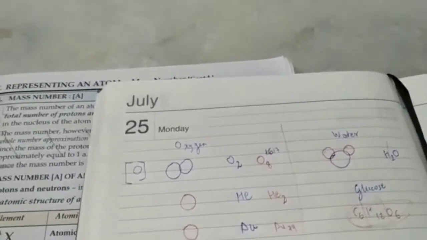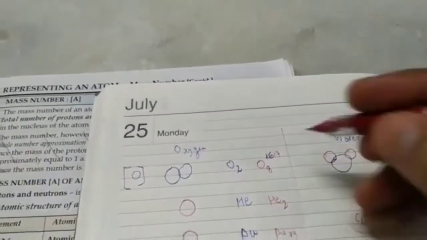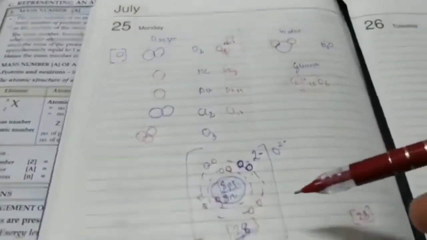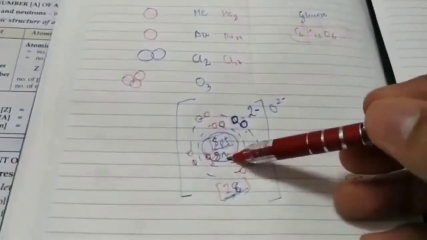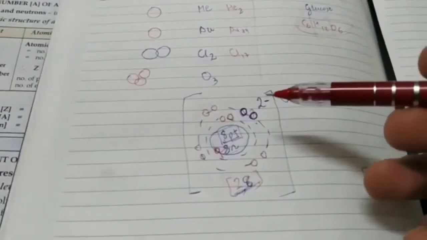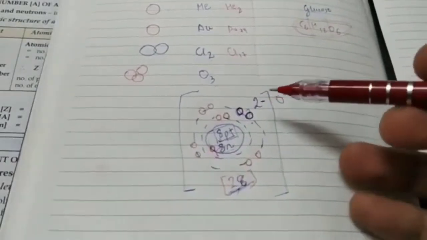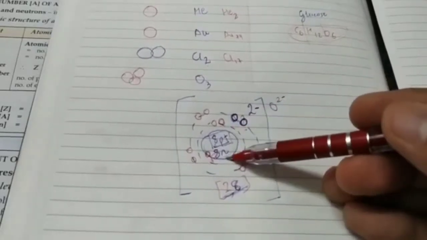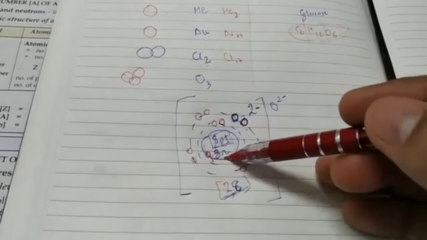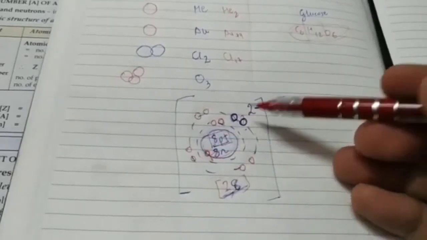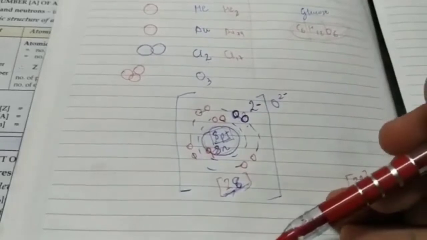Isotope means atoms of elements having the same atomic number, but different mass numbers because they have different numbers of neutrons. Note that the number of neutrons doesn't matter as far as chemical reactions are concerned, because in chemical reactions, the only thing that participates is the electron, which depends on atomic number, not the mass number. And when we calculate the mass number, we are adding protons and neutrons. Why not the number of electrons? Because as I said, electrons hardly have any mass. So we can ignore that.